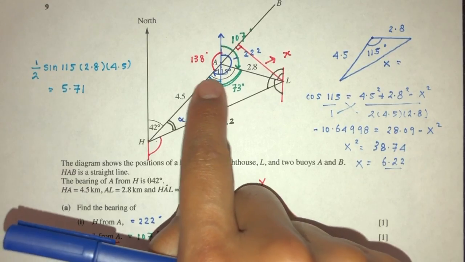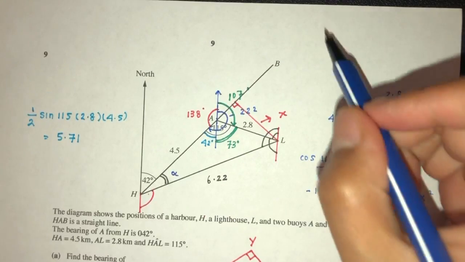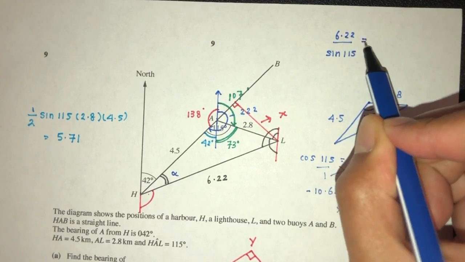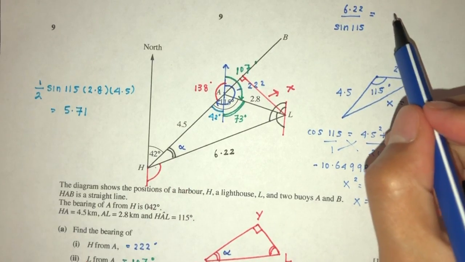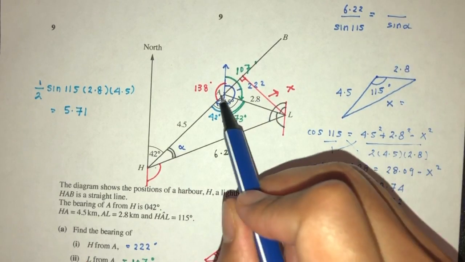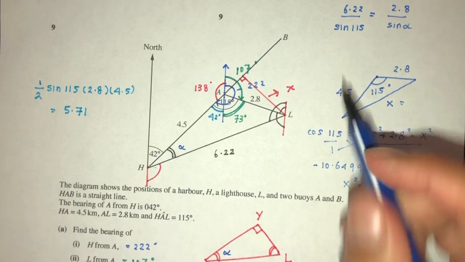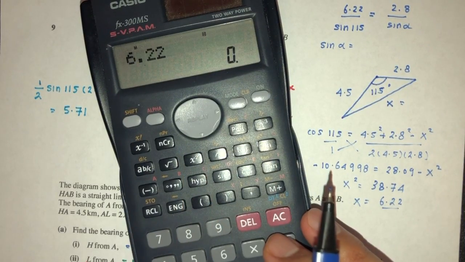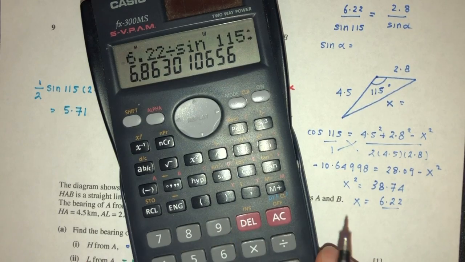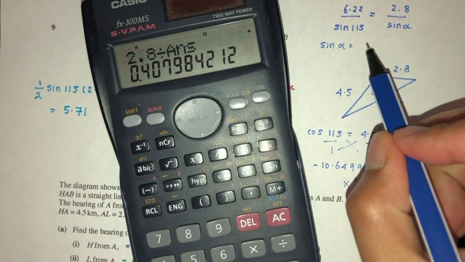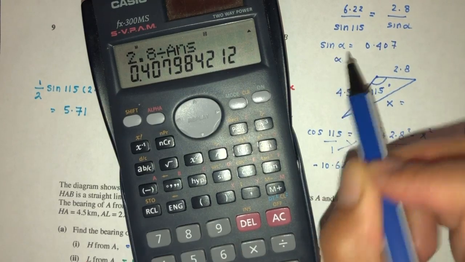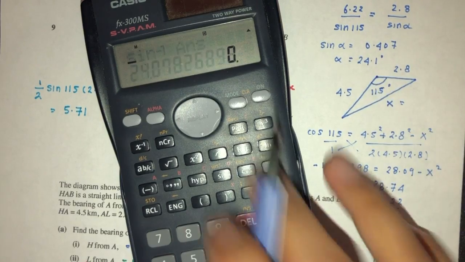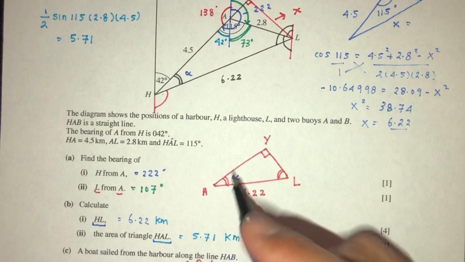So as you can see here, we have 115. This is 6.22. So we can write 6.22 over sine of 115, and here we have the angle alpha we don't know, so sine of alpha, and this side is 2.8. So make sine of alpha the subject, that will become 6.22 divided by sine of 115, then we have 2.8 divided by answer, that should be 0.407. Alpha will be sine inverse of that, which should be 24.1. Now here you can see alpha will be the value of 24.1.